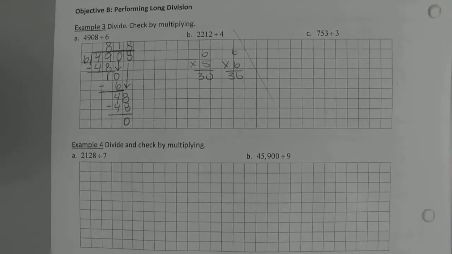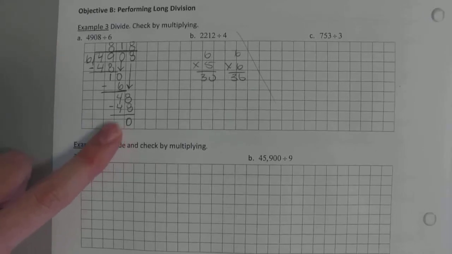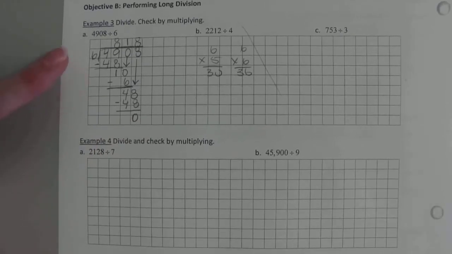It should always be a 0 you end with, right? Or a number less than that, because we might have a remainder. So it's either a 0 because you went in perfectly, or a number less than 6 because you have extras hanging over, and we'll do that in a second.